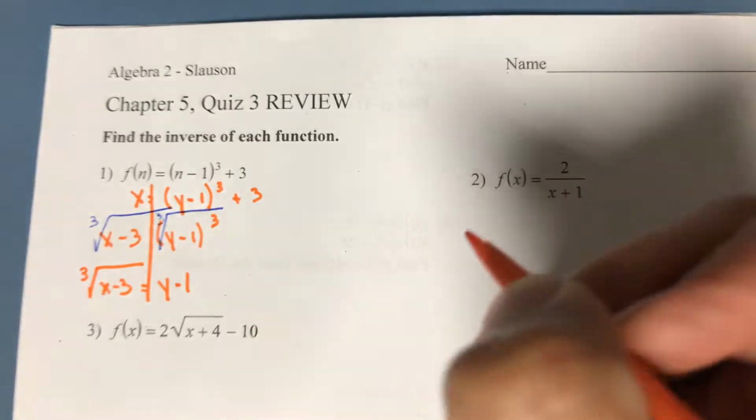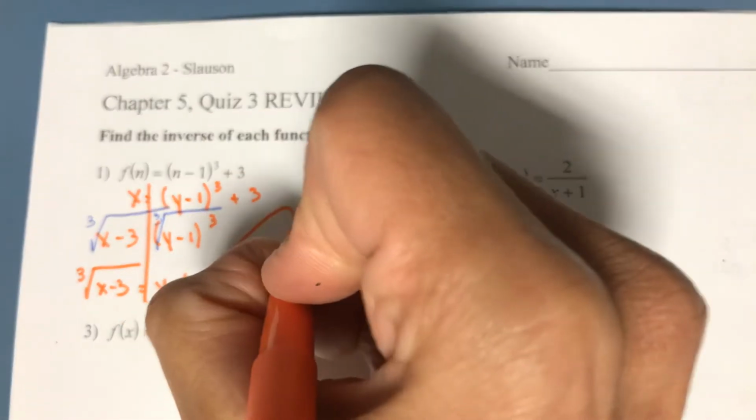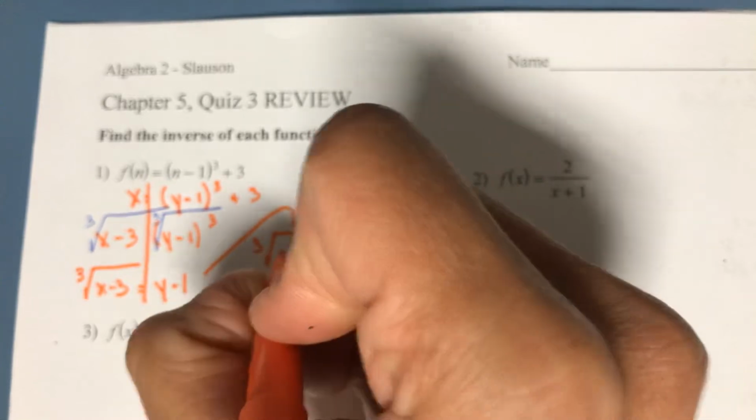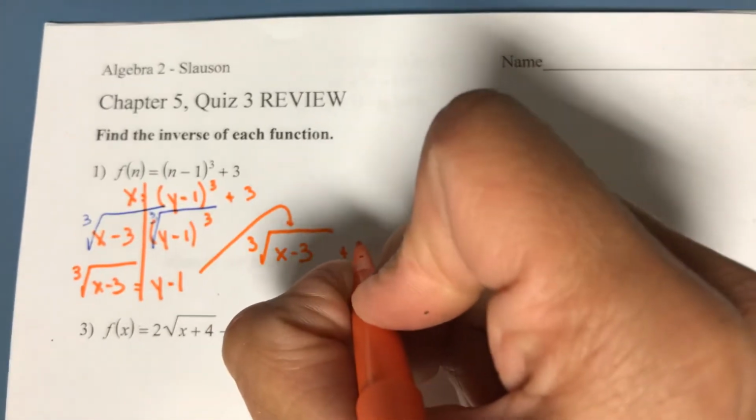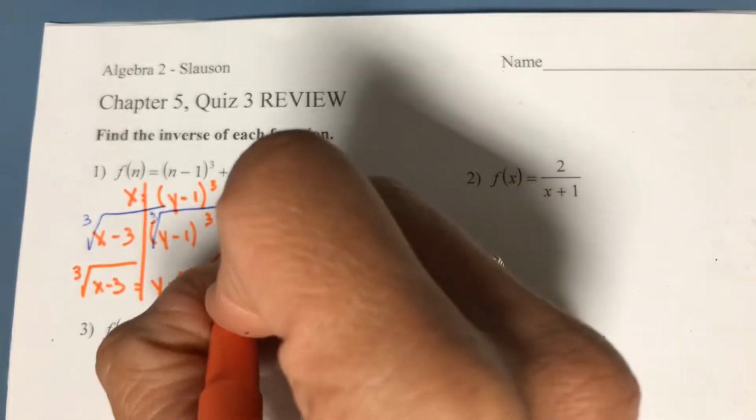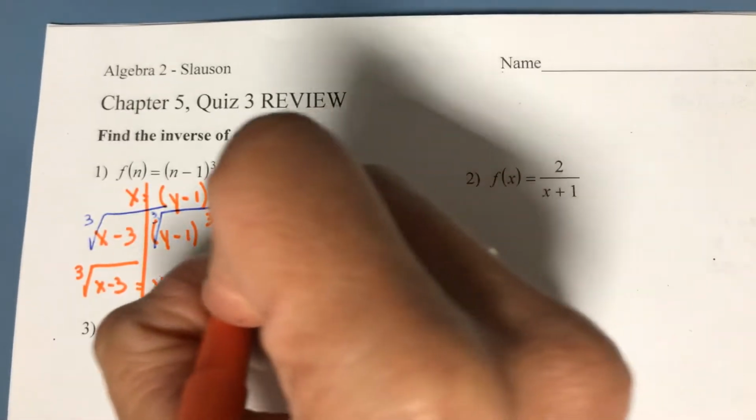And now my last step to get y by itself is to move the 1, and I will do that by adding 1. And it will be outside of the cube root, the check mark. So there is my final answer for number 1.